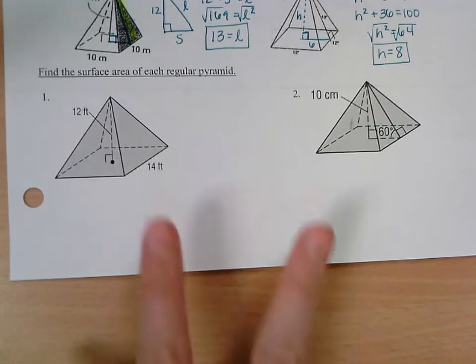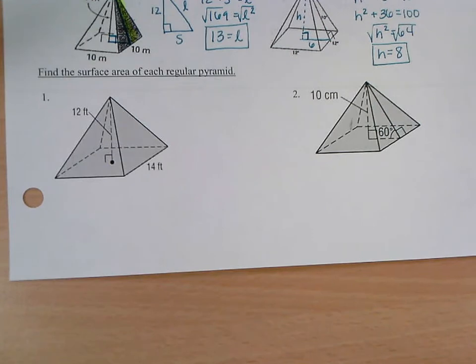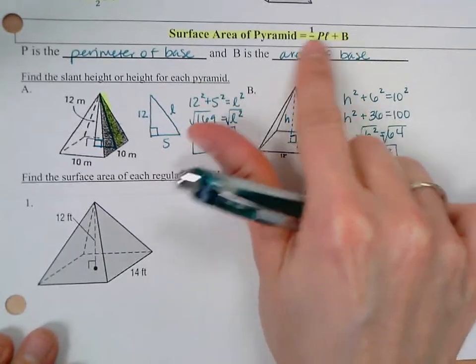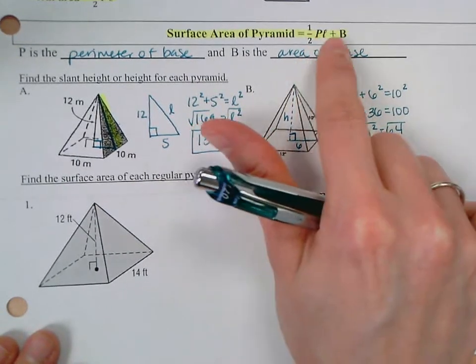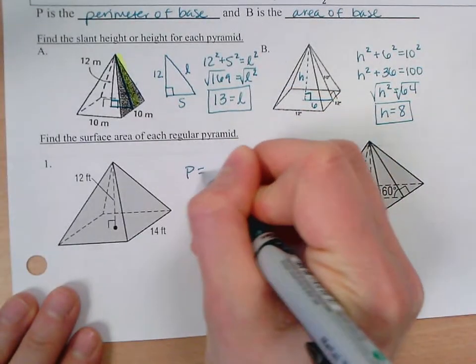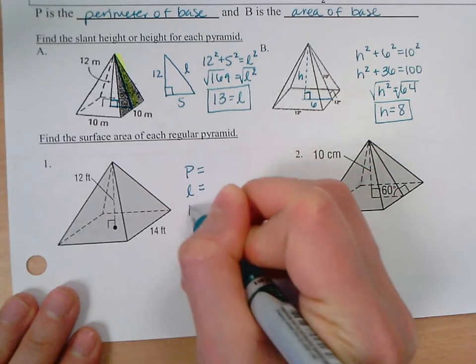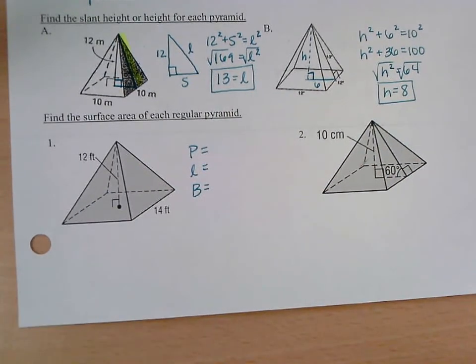So 1 and 2 then, these examples, finding the actual surface area before we go on to cones. Usually how I label this are the 3 pieces of the formula that I actually need to find the surface area. I need the perimeter of the base, I need the slant height, and I need the area of the base. So I need to know what is P, what is L, and then what is B. And once I know those 3 values, then I can find my surface area.